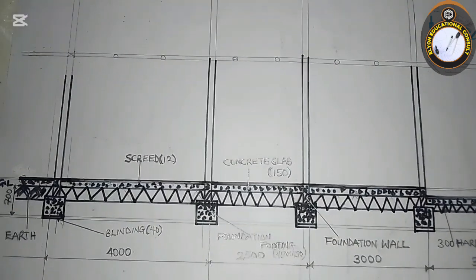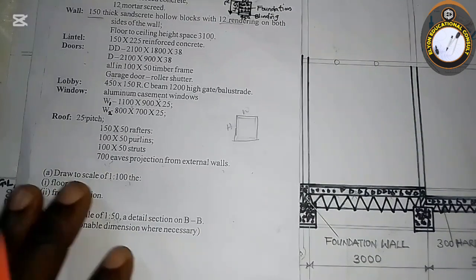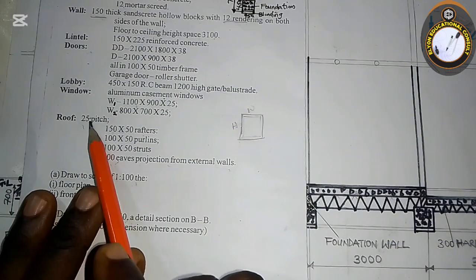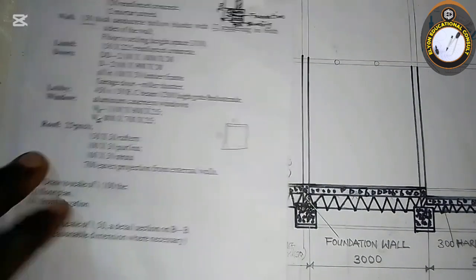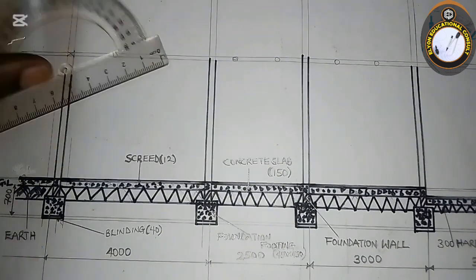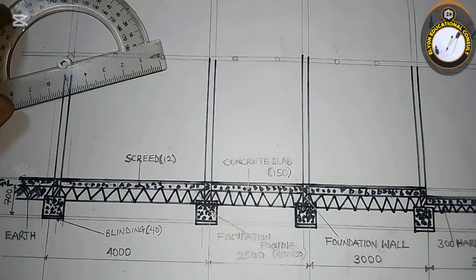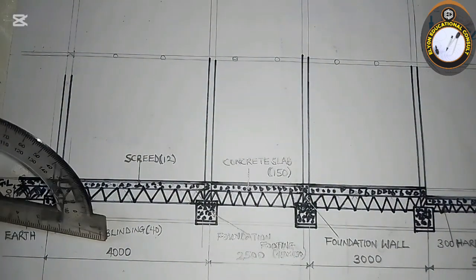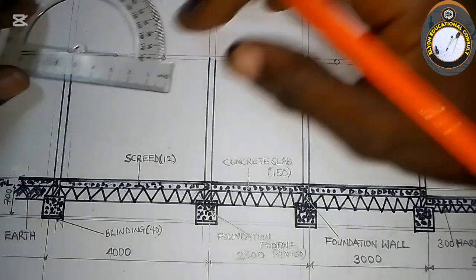Now we are going to indicate the roof. We are given in the specification a 25-degree pitch, so we'll pick that from the wall plate, because the roof will be resting on the wall plate at this point and at the other side.